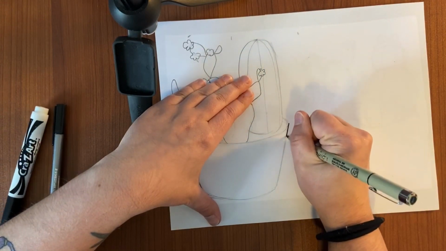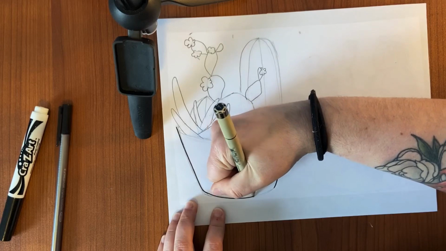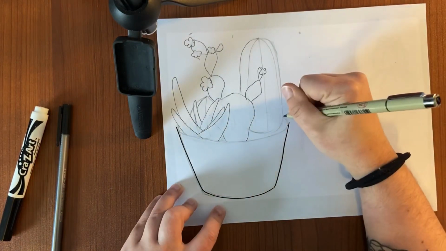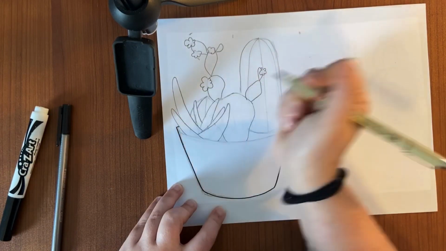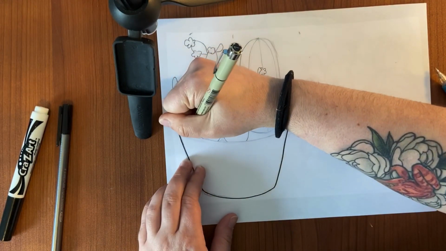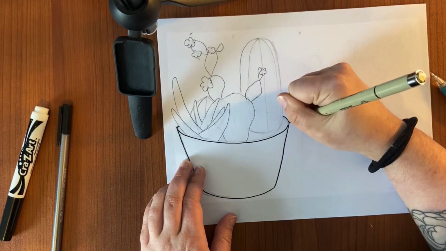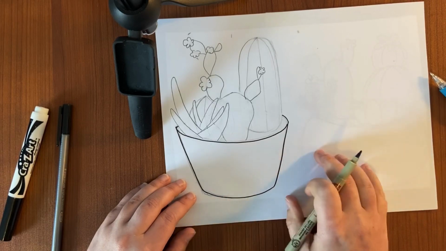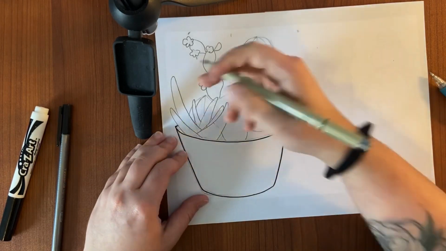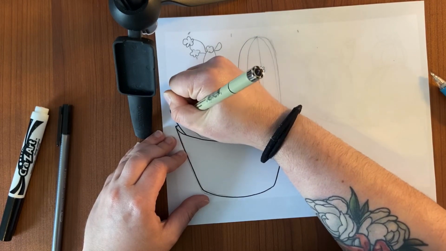So, our detail that is actually in the very front is the front edge of our pot. Nothing is overlapping that front part of our pot because they are inside of the pot. So after we've finished outlining the front edge of the pot, the second in line from the front is going to be this aloe plant.